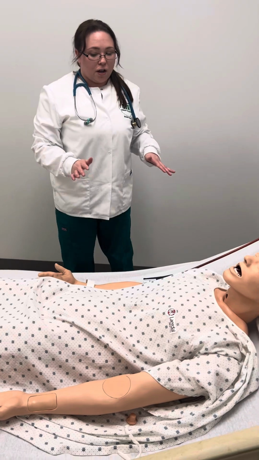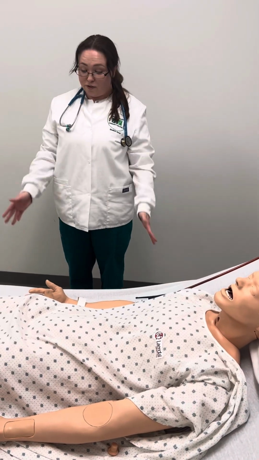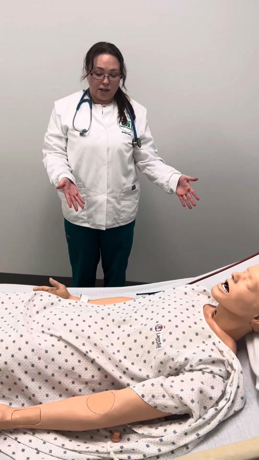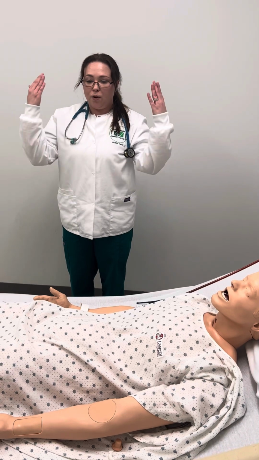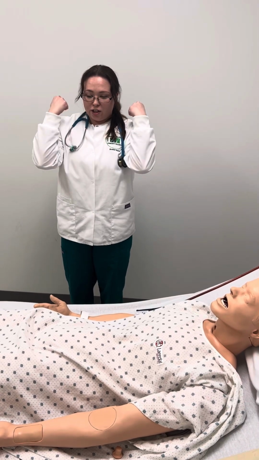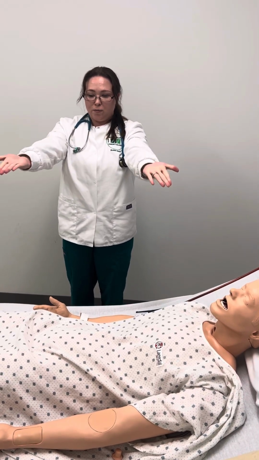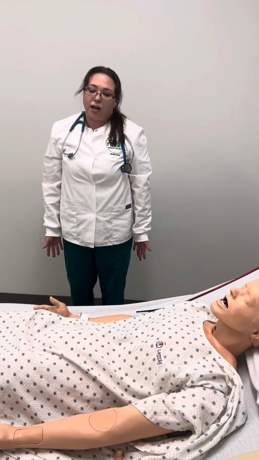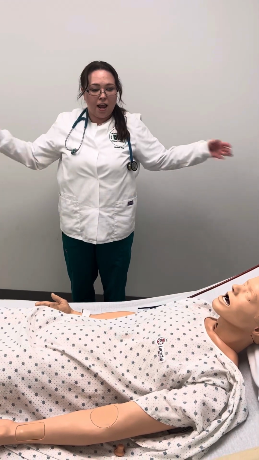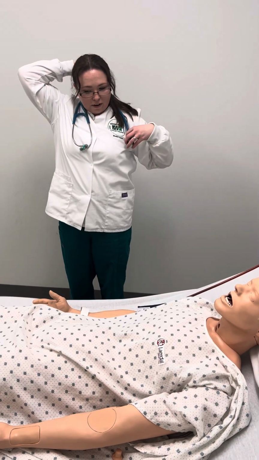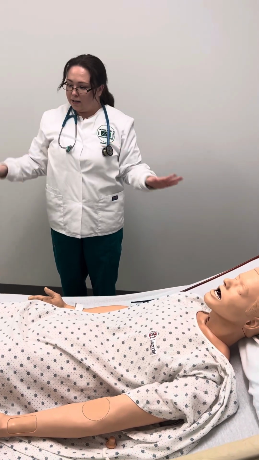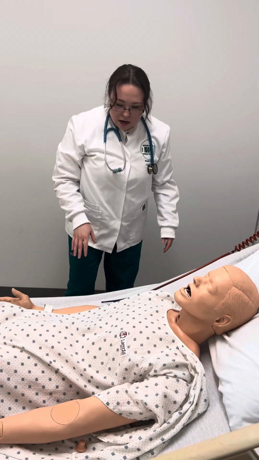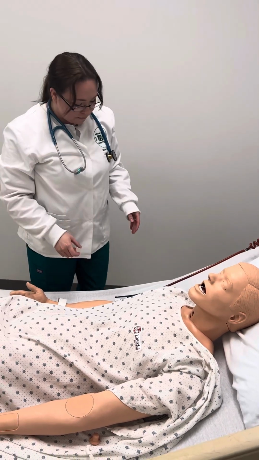And now I'm going to assess my patient's range of motion, and I'm going to have my patient demonstrate as I demonstrate, and we're going to do flexion, extension, supination, pronation, abduction, adduction, and circumduction. And I have now completed a full assessment on the patient. Is there anything else that you need?